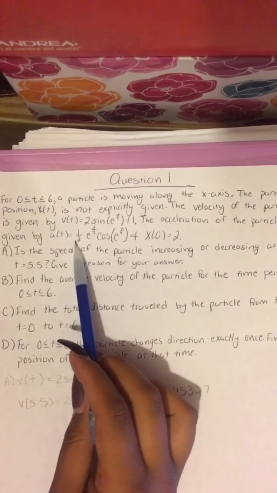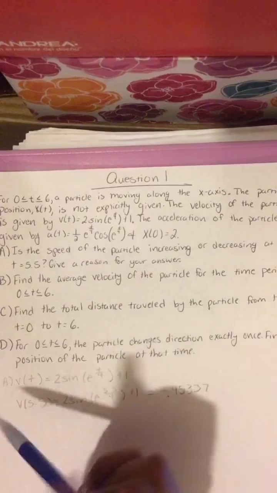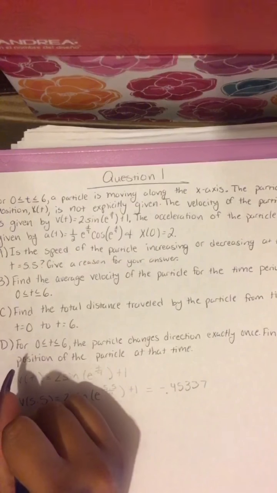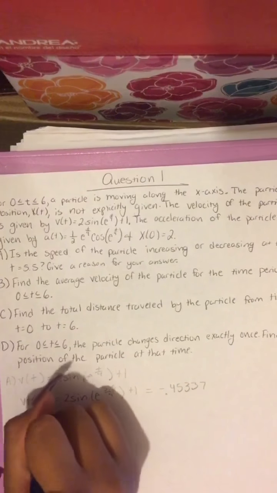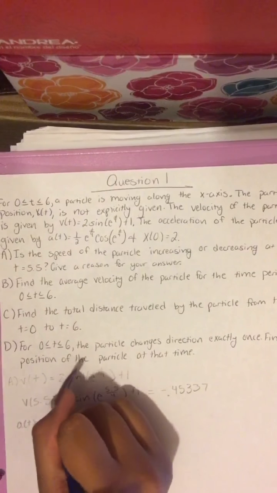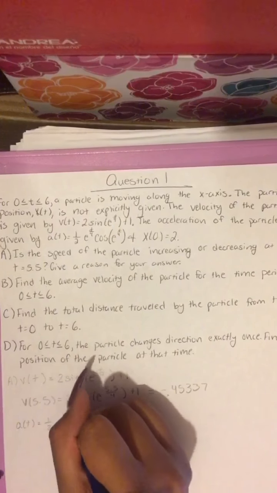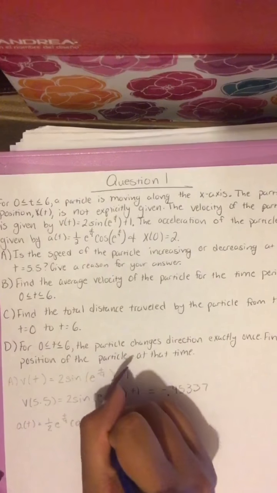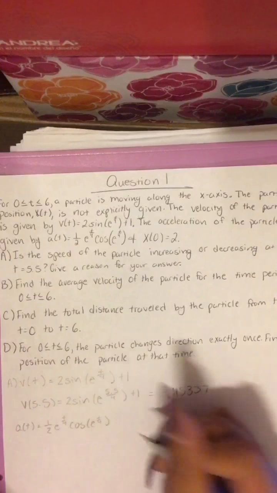Here they already gave us acceleration, so the only thing to do is put 5.5 into it. So the acceleration function is a(t) = (1/2) e^(t/4) cos(e^(t/4)).